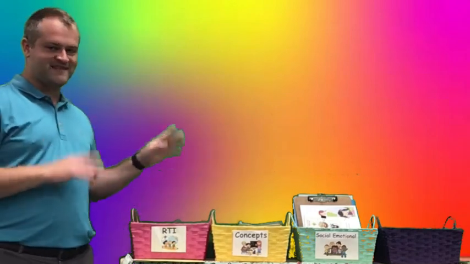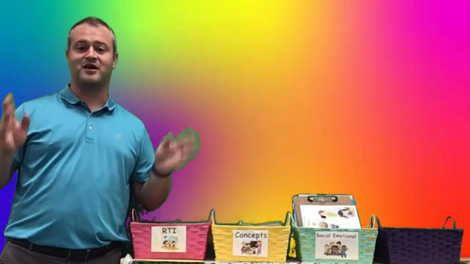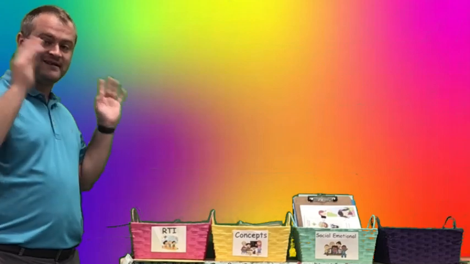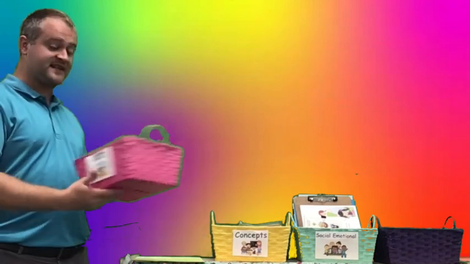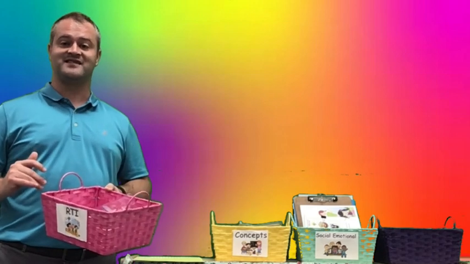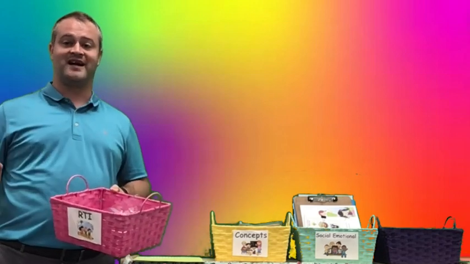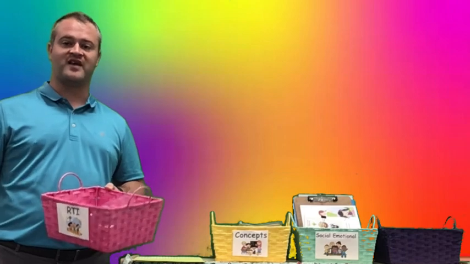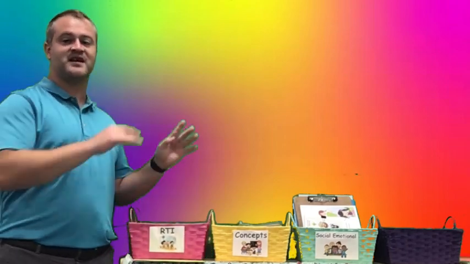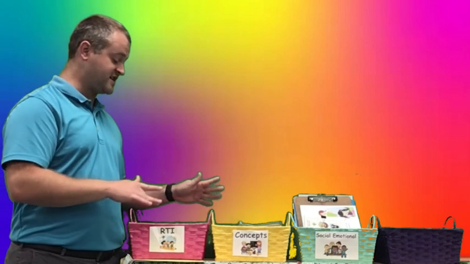So this strategy was actually shown to me by a friend of mine. Her name is Molly Caswell, and she did this in her ECE classroom, and I love this idea. She would take these baskets, and each student would have their own basket and have their materials in it, and have their folders, their IEP work materials, all that would be in their baskets. So I love that idea. I took the concept and I wanted to apply it for my own preschool classroom.